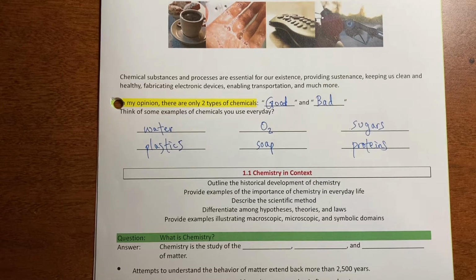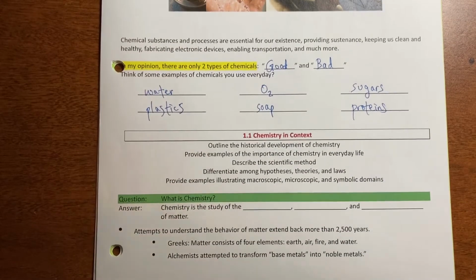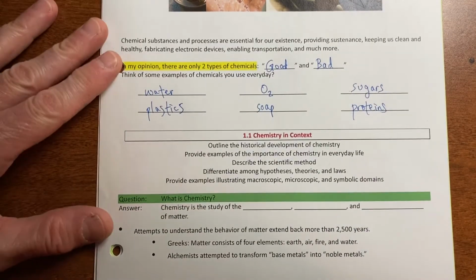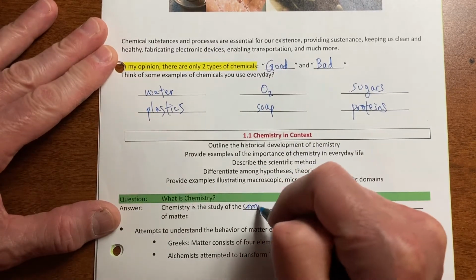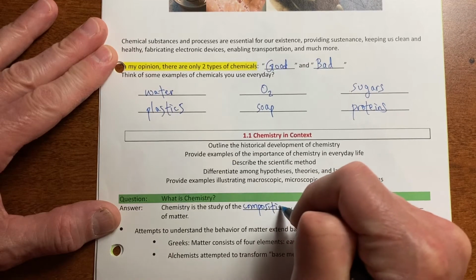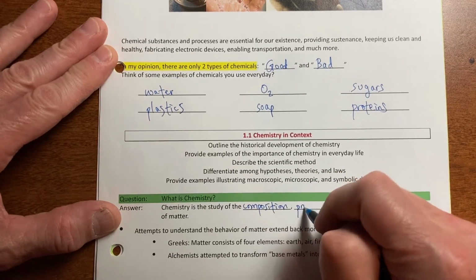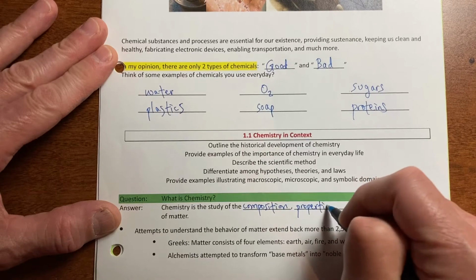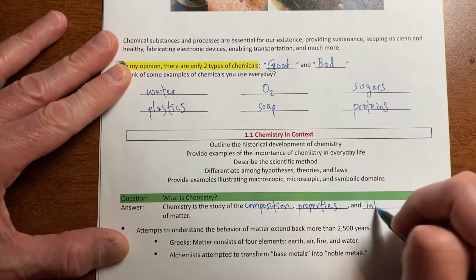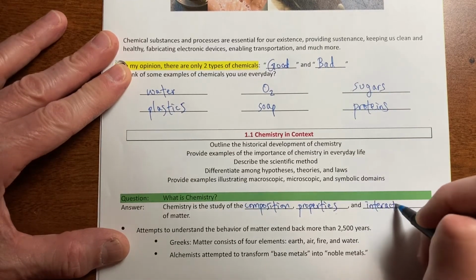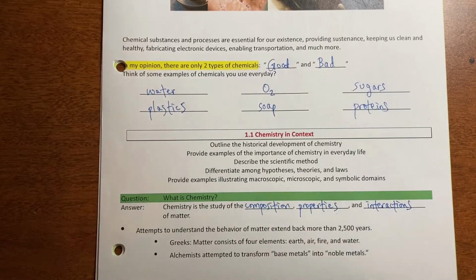So some of you might be wondering, what is chemistry? Well, technically, if you looked it up in a dictionary, chemistry is the study of the composition, so that's what things are made of, the properties, so what do we observe about these compounds and elements, and the interactions or reactions that matter undergoes. So the next logical thing might be, well, what is matter? That's a pretty general term.